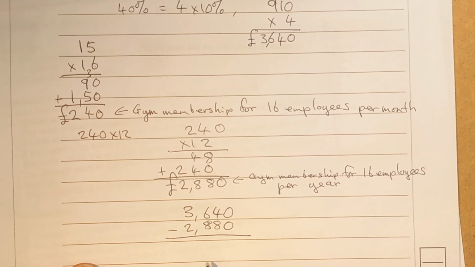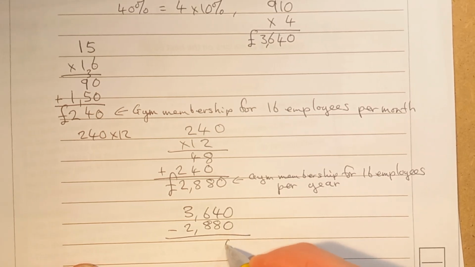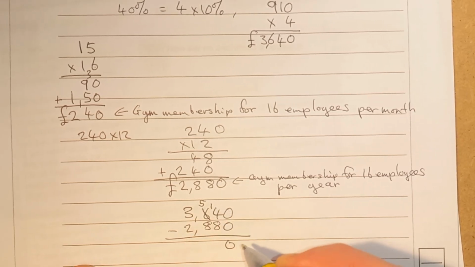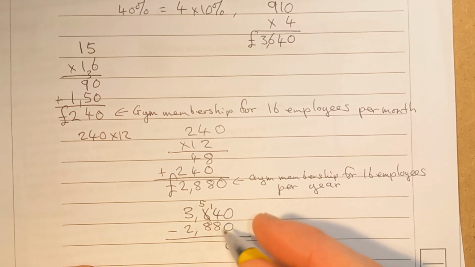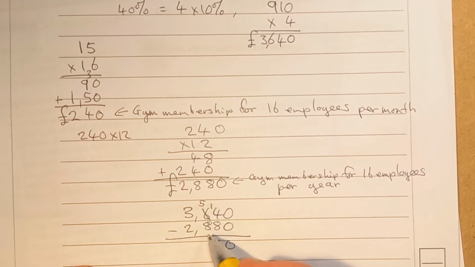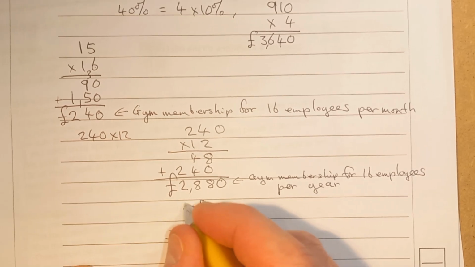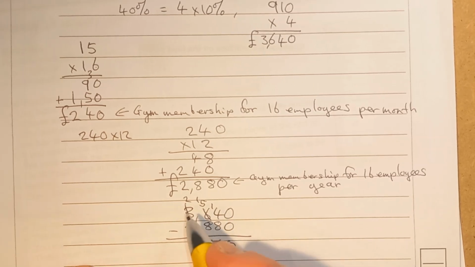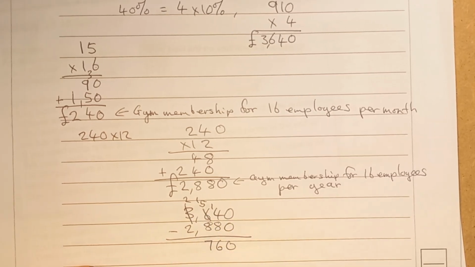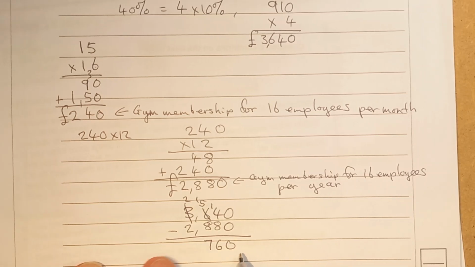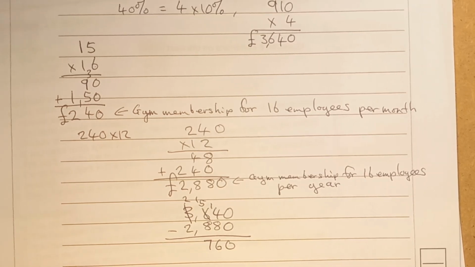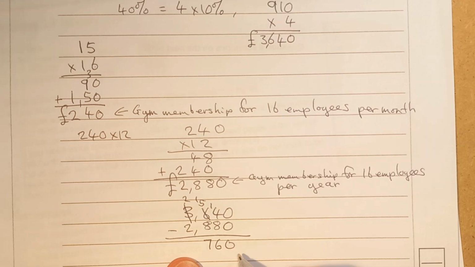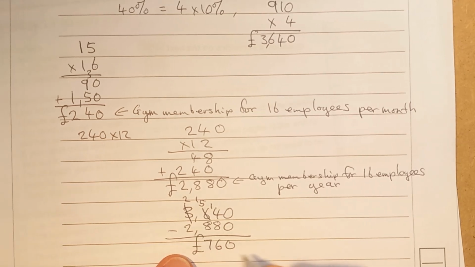directly to the £750. So 0 minus 0 is 0. 4 minus 8 we can't do, so reduce that to 5. Put a 1 there to make that 14 minus 8, which is 6. 5 minus 8, again can't do because 8 is bigger than 5, so reduce that to a 2. We've now got 15 minus 8, which is 7. 2 minus 2 is 0. Right, so what we are saying here, and this is where you've got to be careful which way round you're looking at it, is we're saying that the saving would actually be £760.